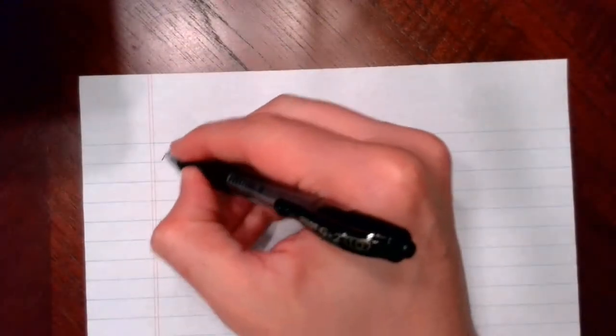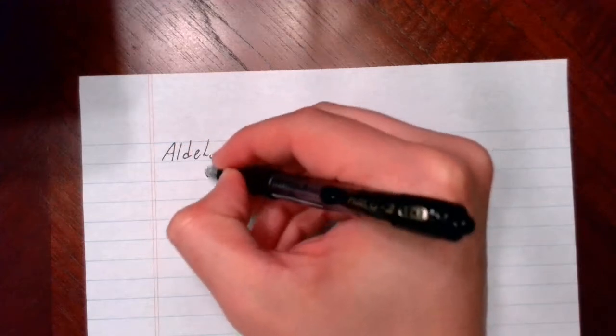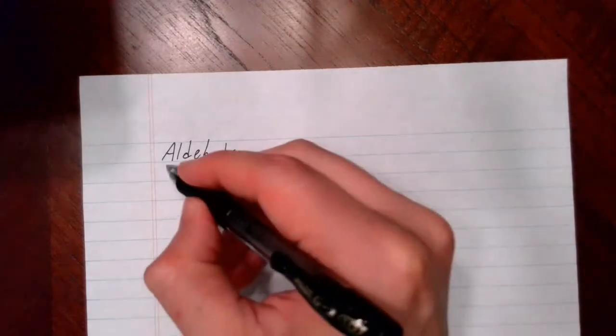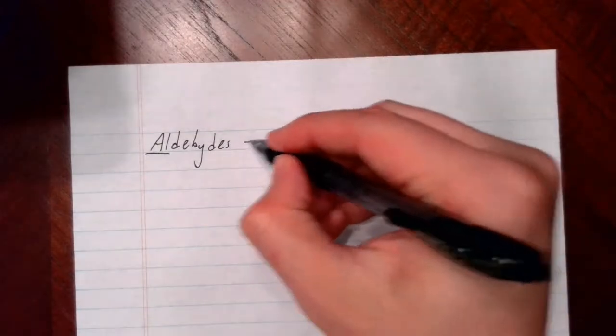Alright, so the next group of compounds we want to discuss are known as aldehydes. For this name, we want to underline the AL that aldehyde starts with. So aldehydes look like this.